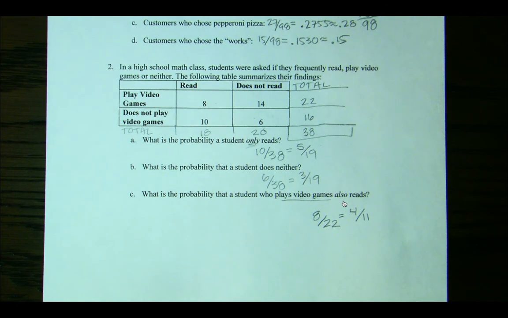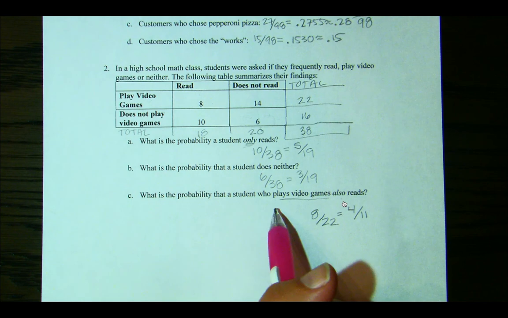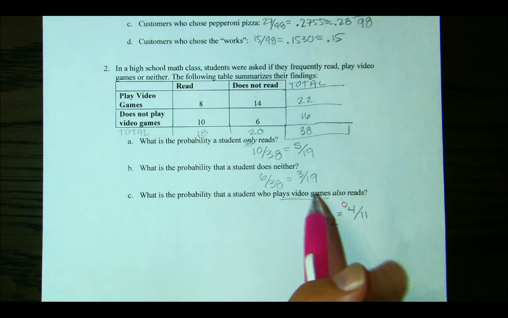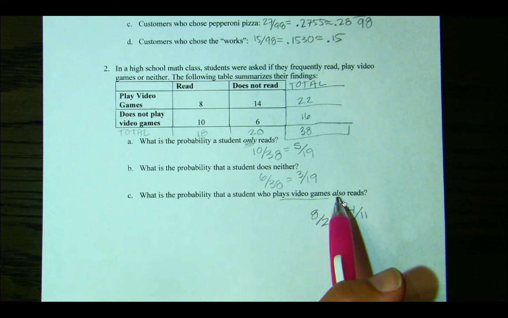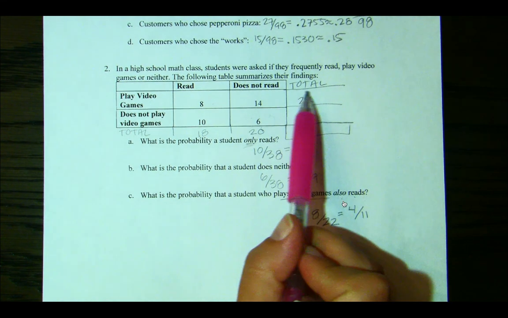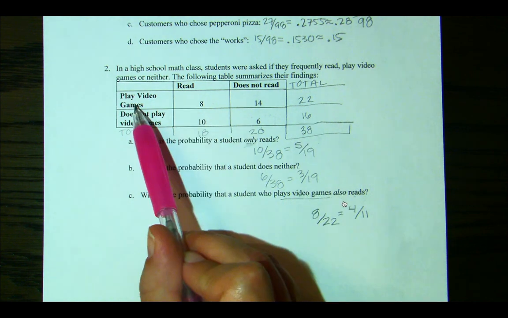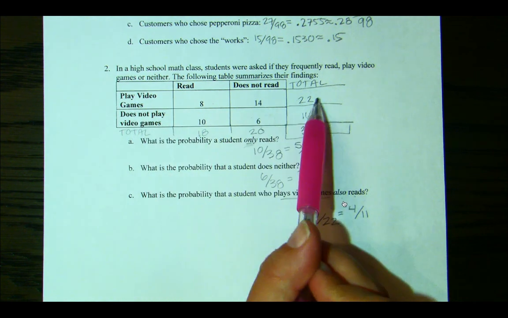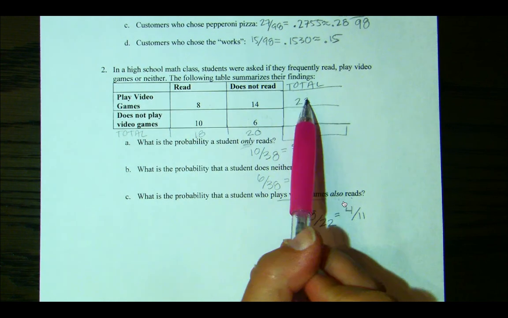So make sure when you're reading that you pay attention to the wording. If it's given a specific type, then they also do this thing. It might be out of this total instead of this total here. So if I know they play video games, it's out of 22. How many of them read that do play video games? 8 out of those 22.